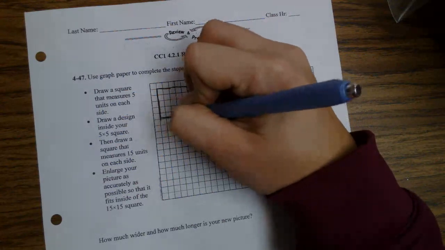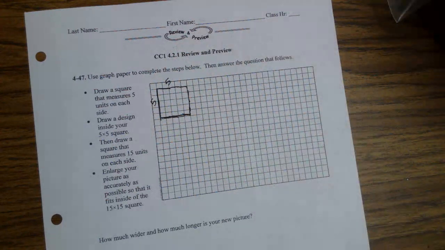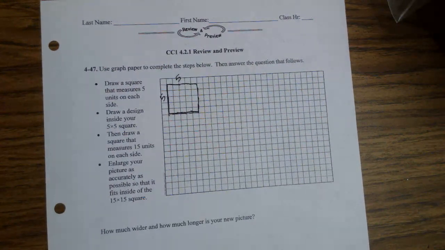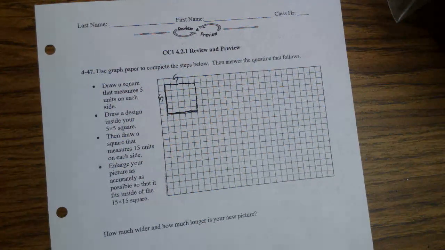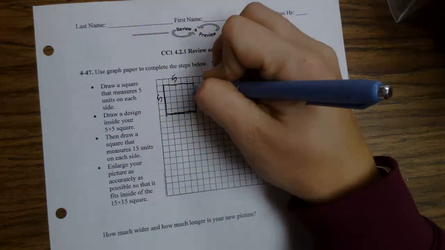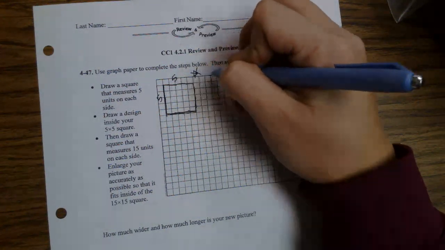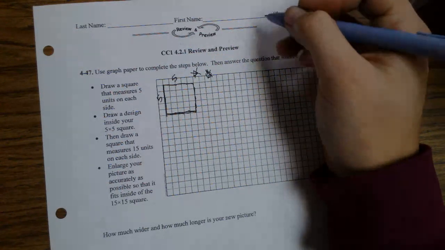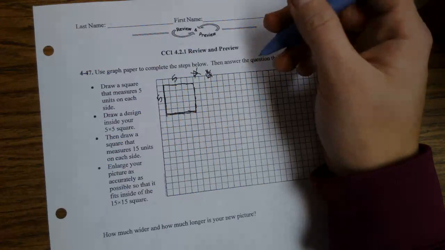And I'm going to make sure that it's a square. Okay. Now, step 2 is to draw a design inside your square. I'm not going to draw a design. I want you to draw your own. But I don't want it to be something like just a triangle or a smiley face. Draw something a little bit more complicated. Okay, not like a dragon like we did in class.